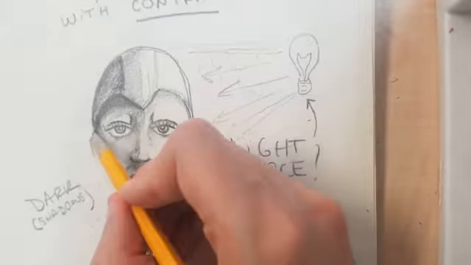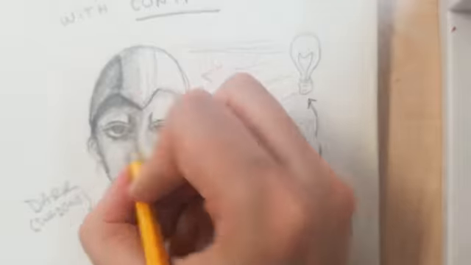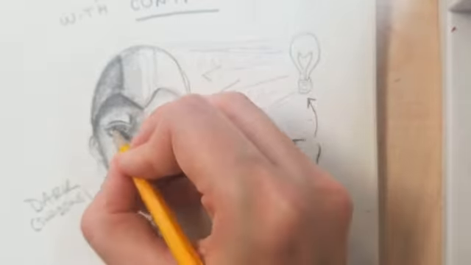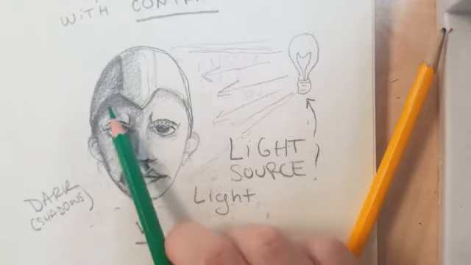Then I kept trying to get shading done and really work on that. So it's up to you kind of what features you make and how you make this.